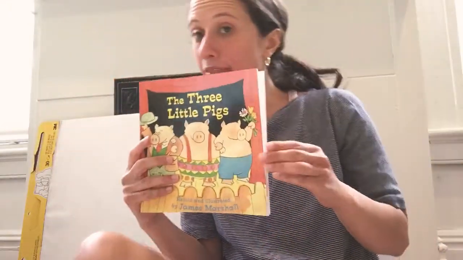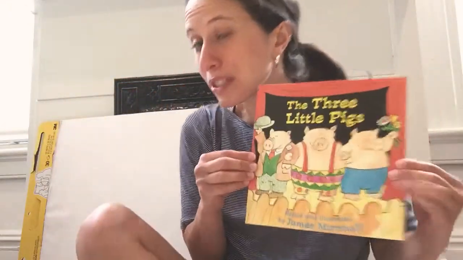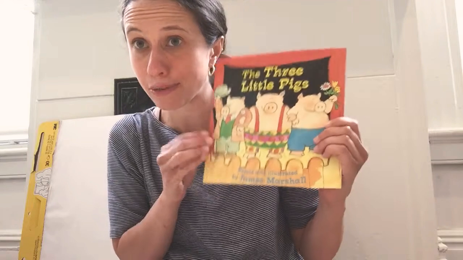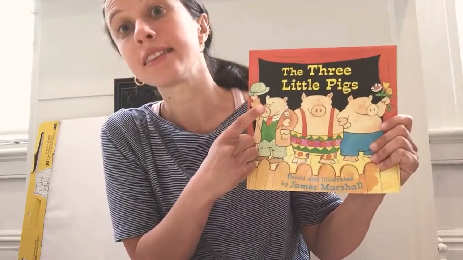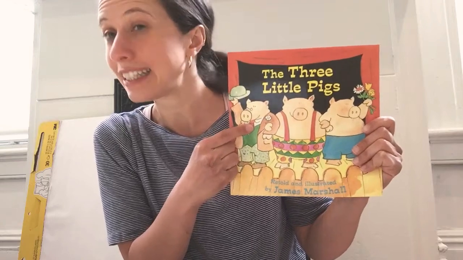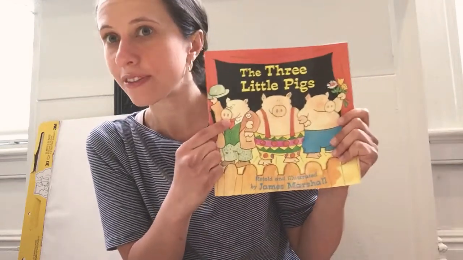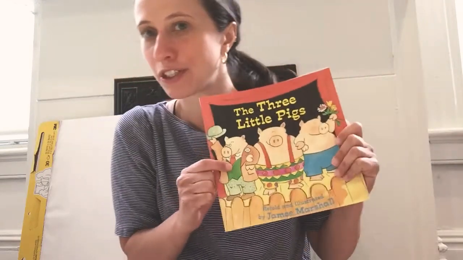So, even though the wolf was extremely clever and was trying to trick the last little pig, this little pig ended up being even more clever than the wolf. So I like this version of the story.